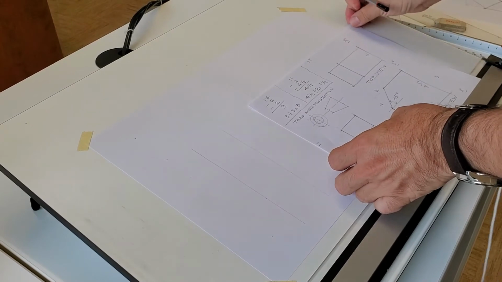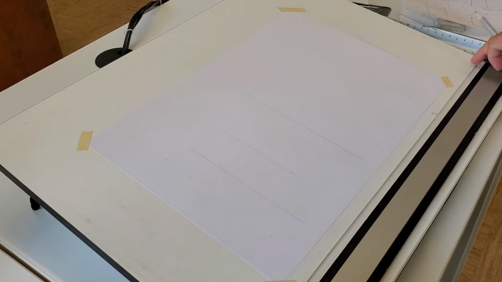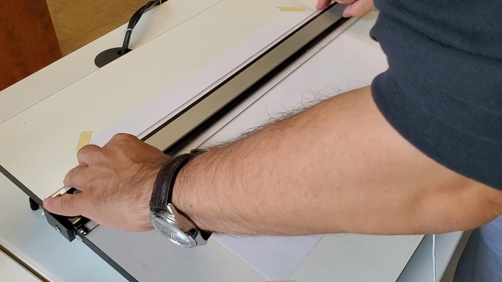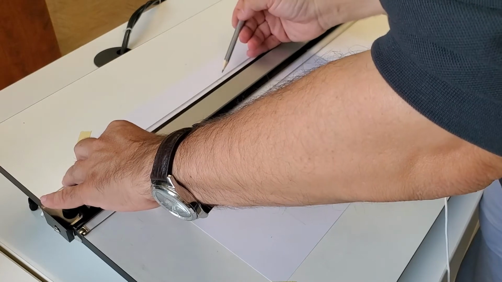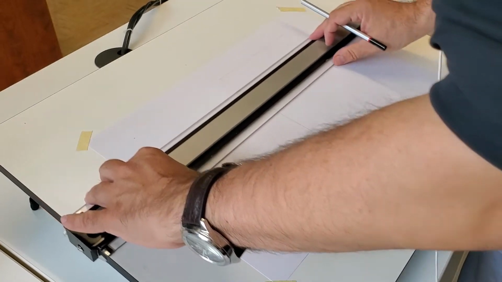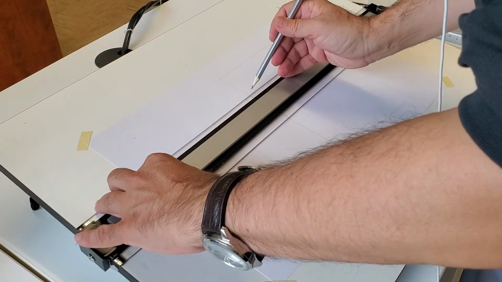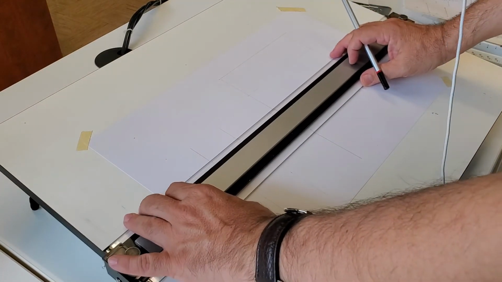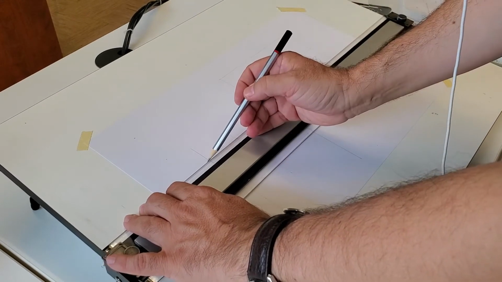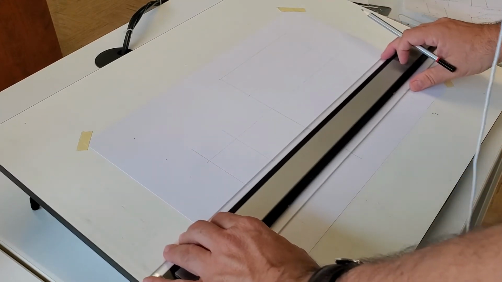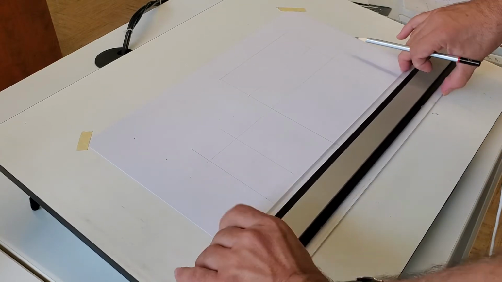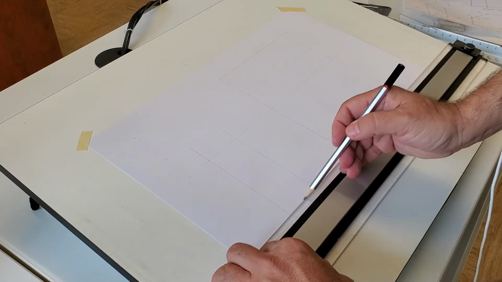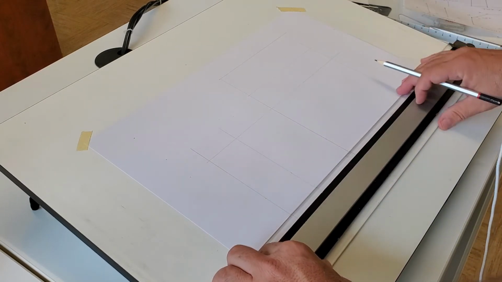Now I will be using my sliding ruler. I'll go here and I draw only on this part. Then I go here and then I have the rest of the, so these are the tracing lines.